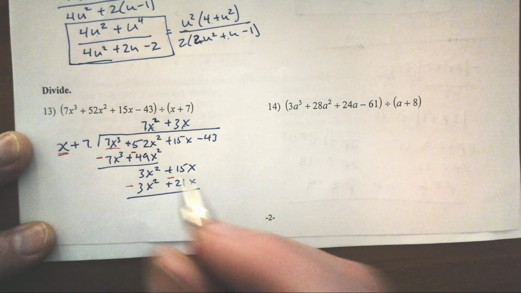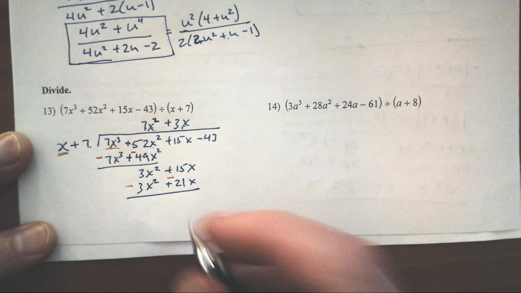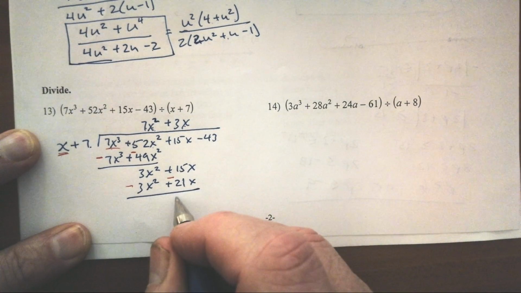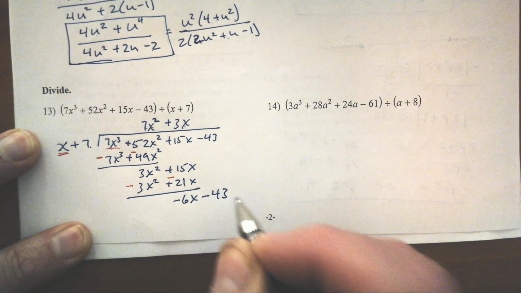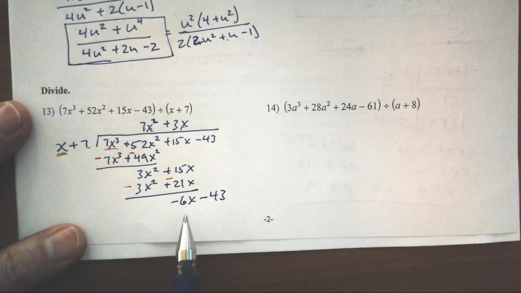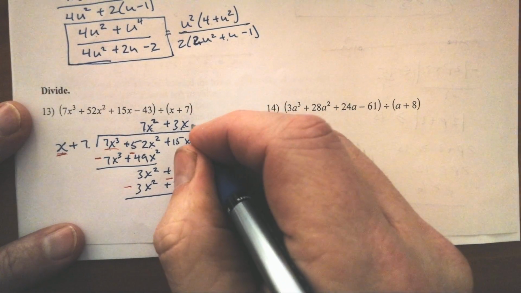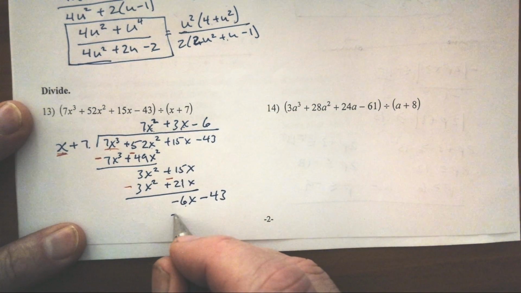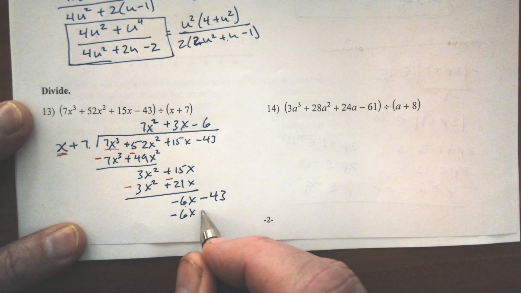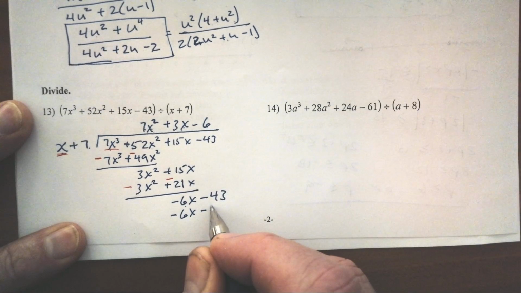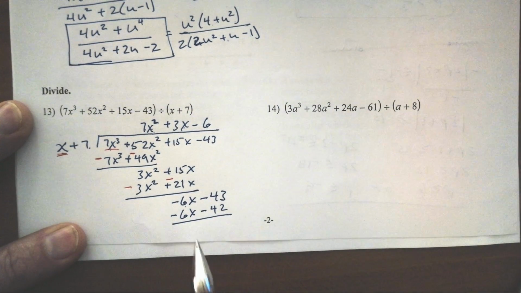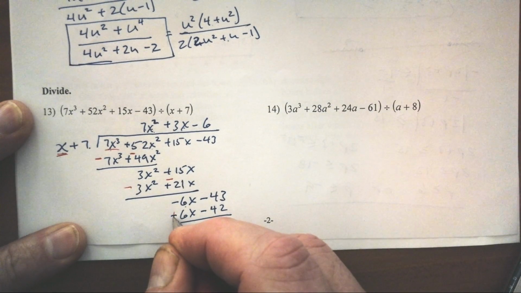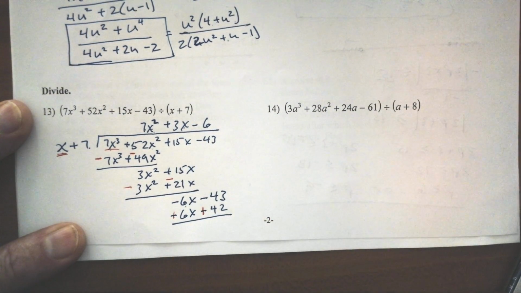We are subtracting those. And I get 0, negative 6x minus 43, at which point I say, how many times does x go into negative 6x? Minus 6 times gives me negative 6x minus 42, but I am subtracting this, so this actually becomes plus and plus.